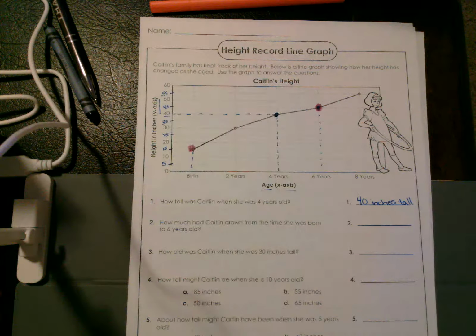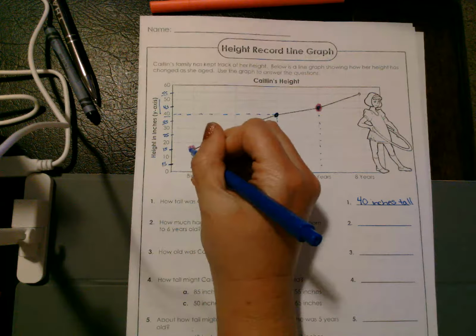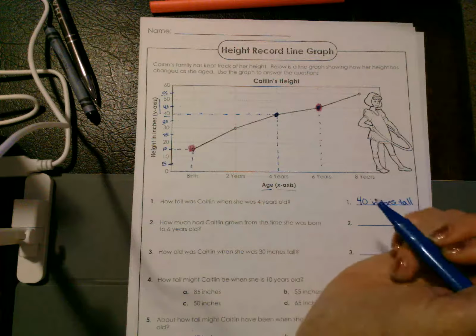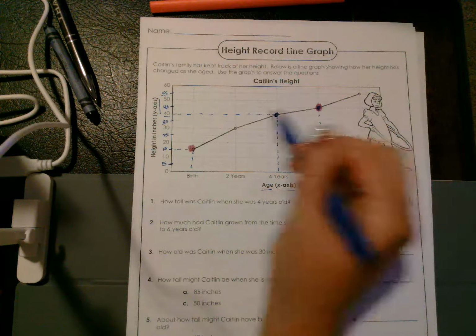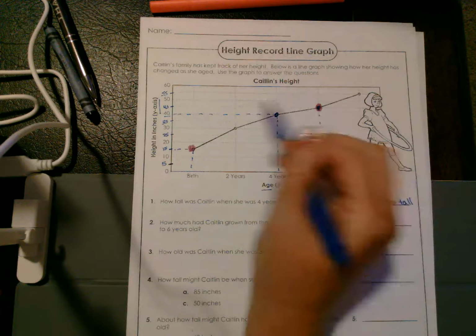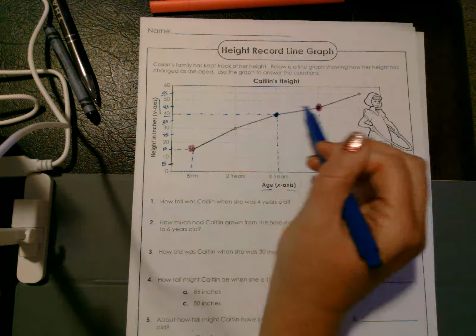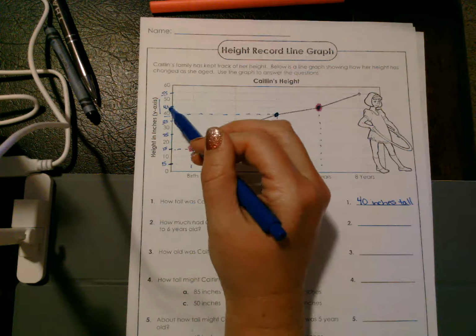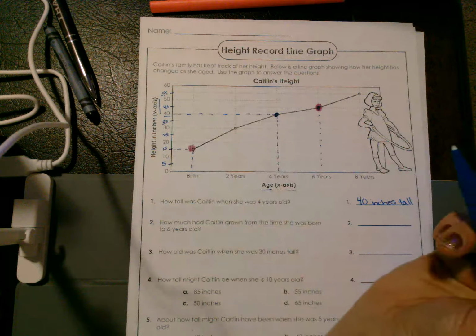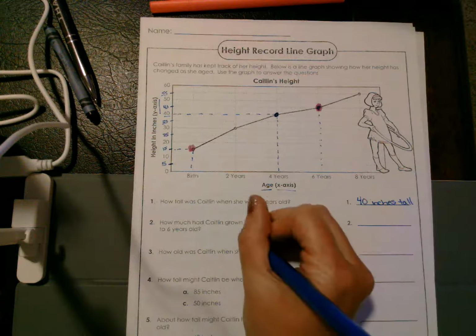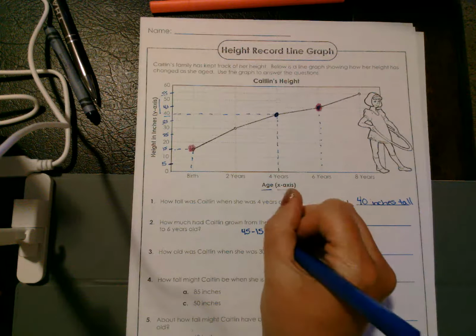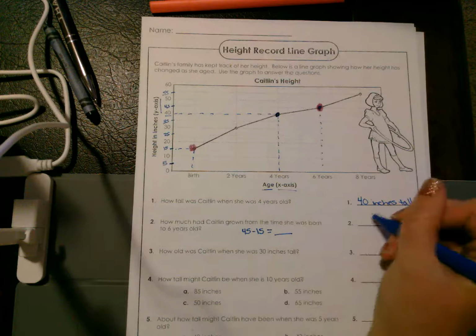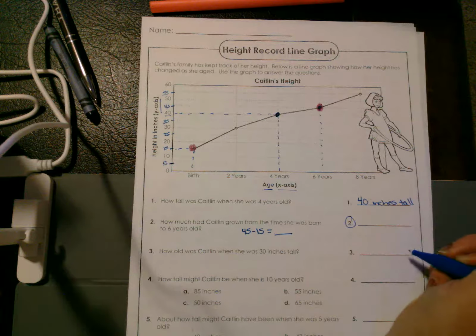So that helps, because at birth she was 15 inches, and then she grew to 45 inches. So what's the difference between 45 and 15? So 45 minus 15, you always take the big number and subtract the small number to get the difference. And that's what your answer will be for number 2.